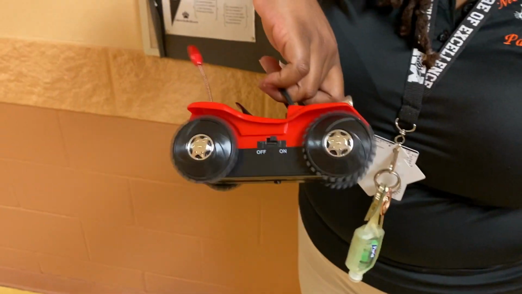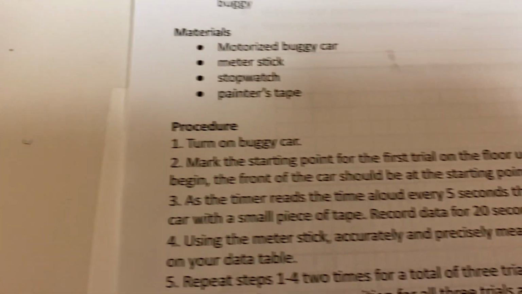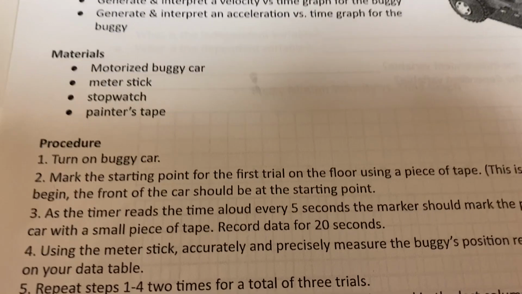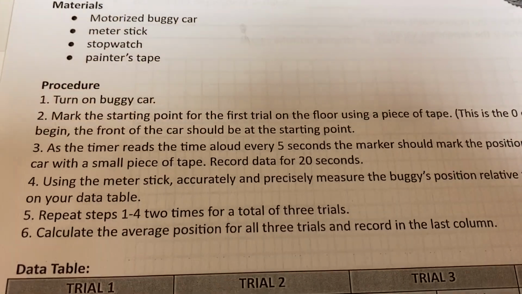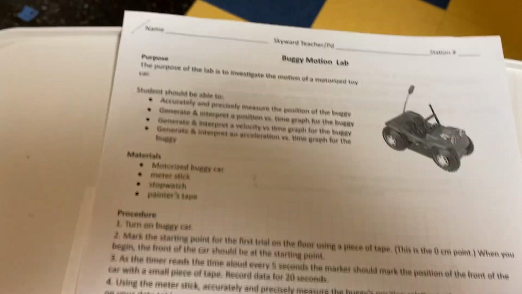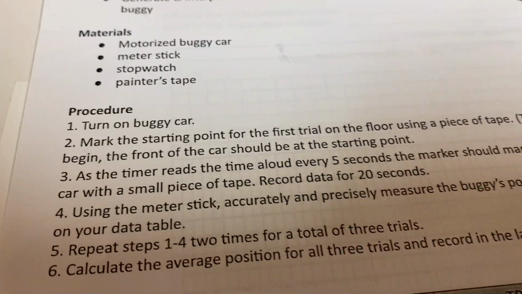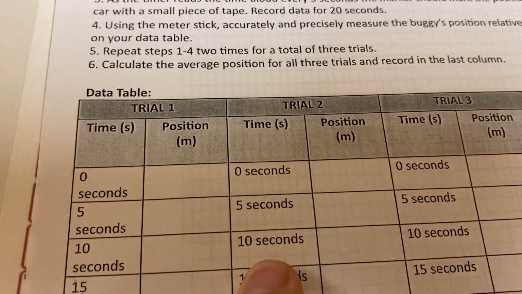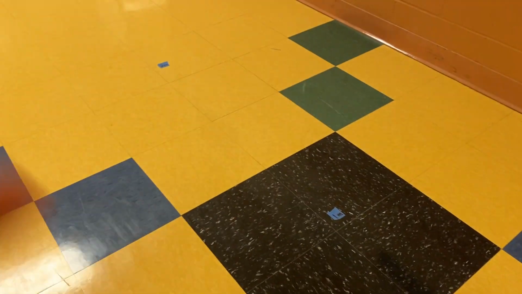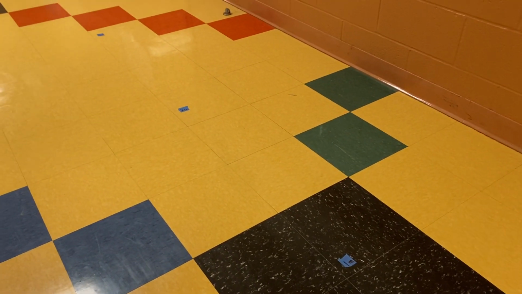All right, so for our procedure, we're going to first turn on the Buggy car, and to do so there's a little switch on the side, on and off. Mark the starting point, which we've already done on the floor. Then as we see the timer, I'm going to call out every time it gets to each of the intervals 5, 10, 15, and 20, and my helpers here are going to tape off on the ground wherever the front of the car ends up being at each of those time intervals.